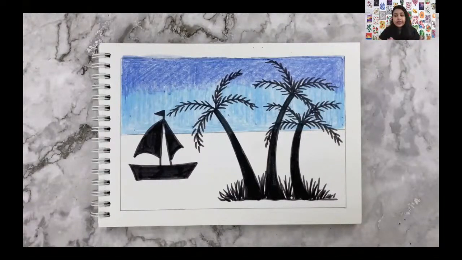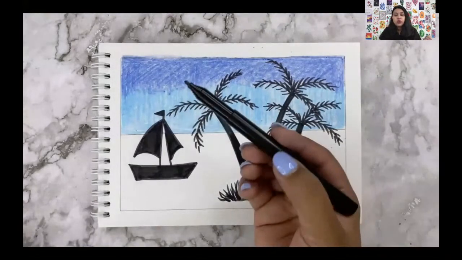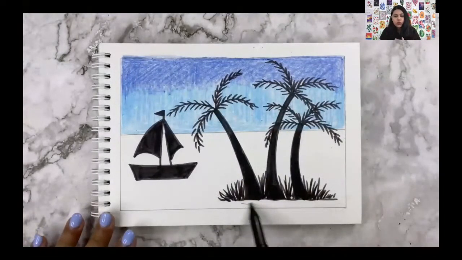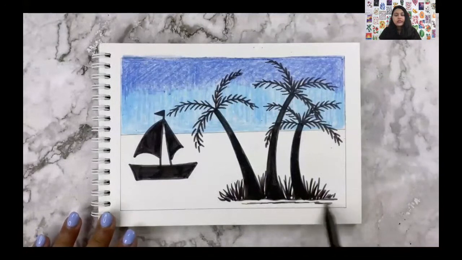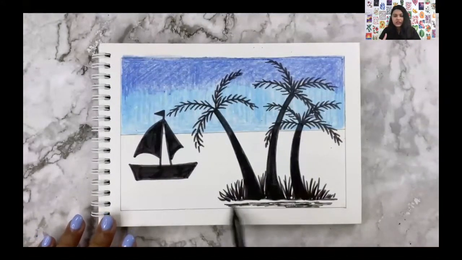Now let's get started with the reflection. For the reflection, I want you to grab your black marker again. If you've used pencils or a black color pen, then grab that. Whatever you used to do the boat as well as the tree, grab that. So what we're going to do is a bunch of lines right there at the bottom. And you don't want to create a very neat set of lines. You want it to be sort of haphazard here and there.